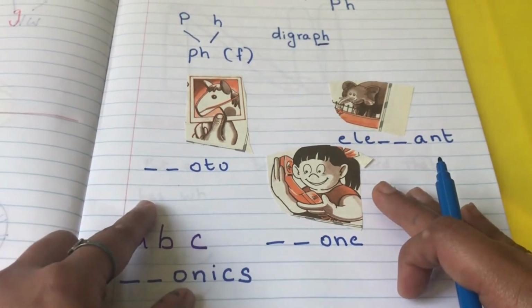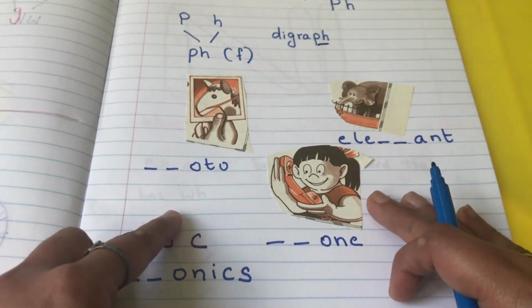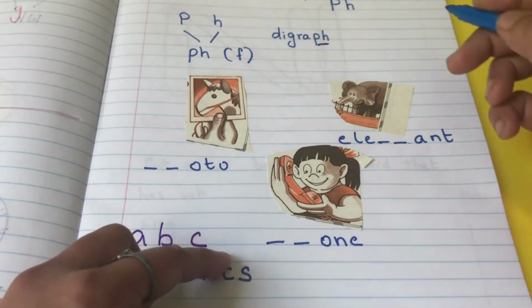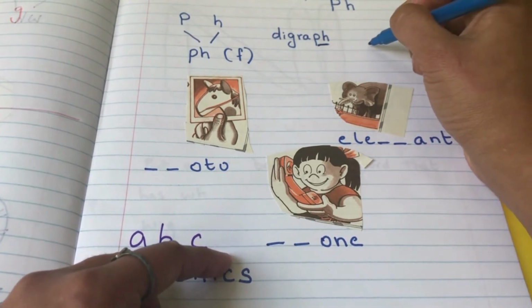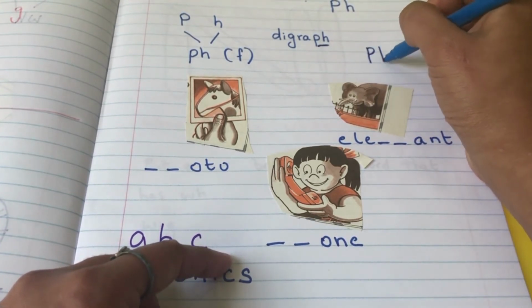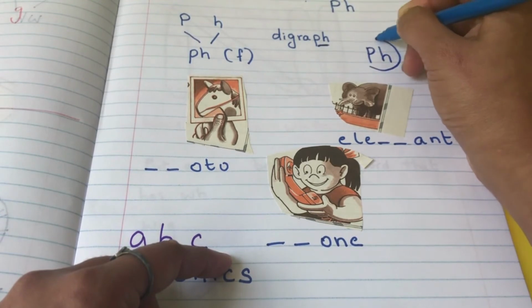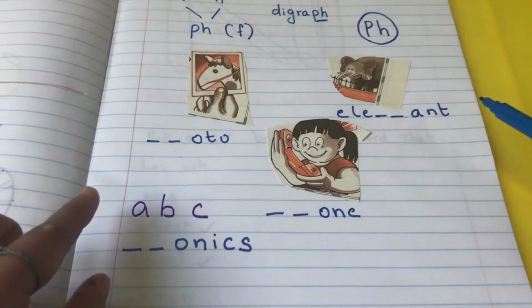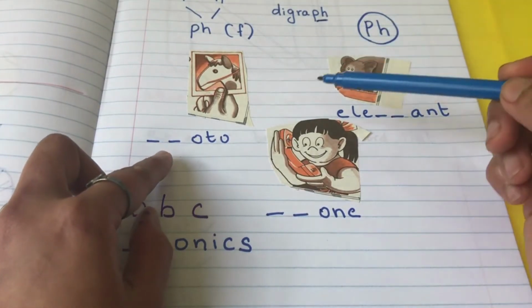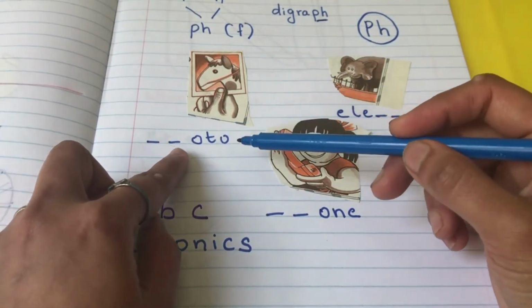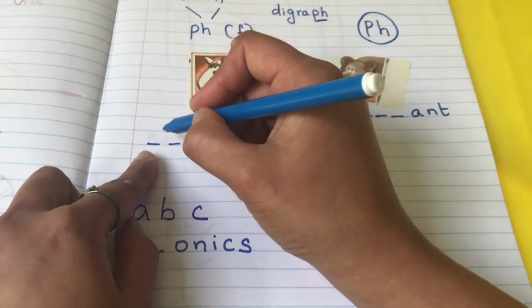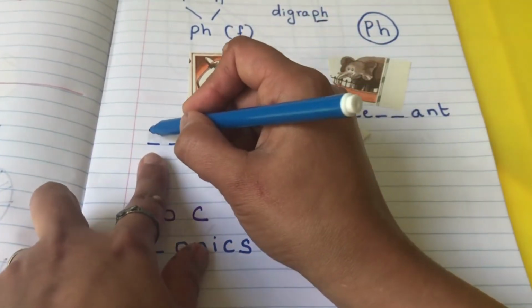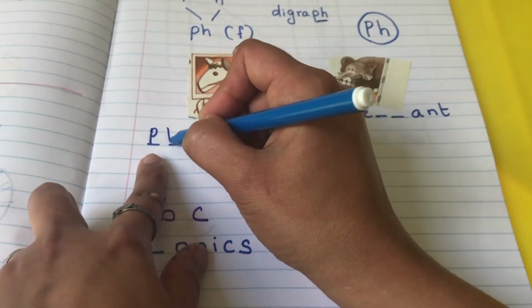After practicing these sounds with the kids for some time, you can teach them how to write. How will you write the F sound? It is P and H together that makes the sound F. After writing the F sound for some time, you can ask the kid to write the first sound under these pictures. So here the word is photo. So he has to write F in the beginning.